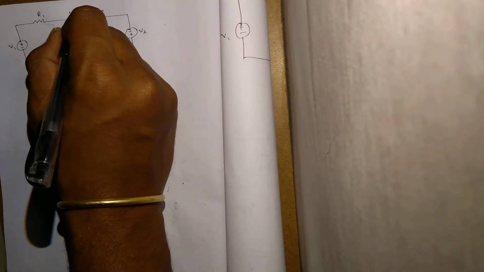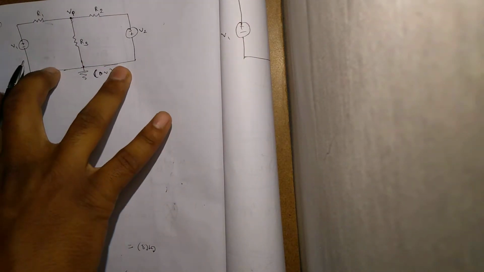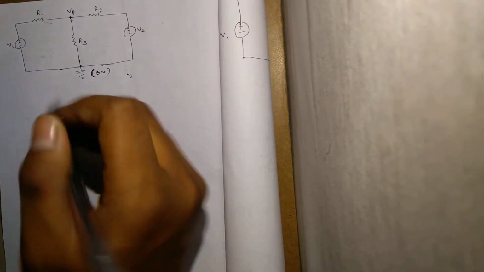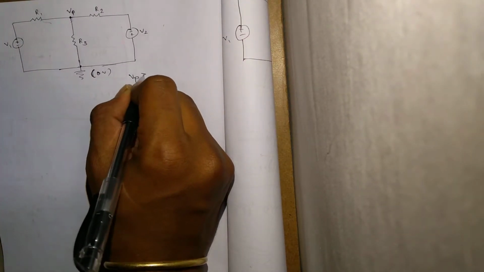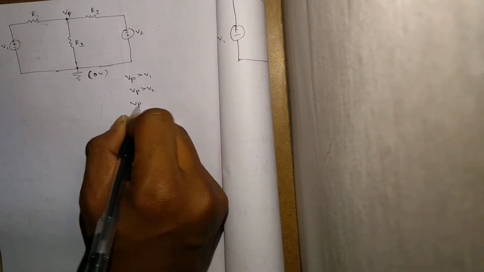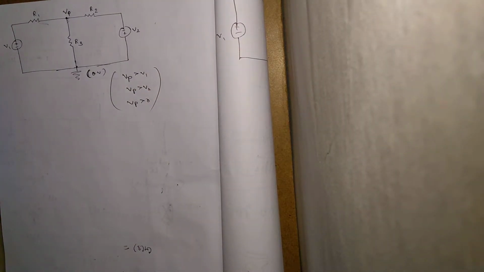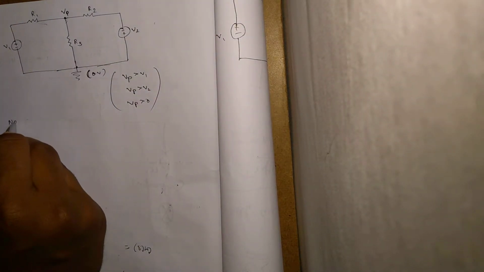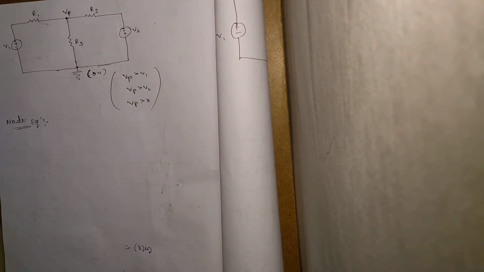Let us assume that VP is greater than any other voltage in this circuit. So what are the voltages in the circuit? One is V2, the other is V1, and the third is 0 volts. So VP is greater than V1, VP is greater than V2, and VP is greater than 0. That is what we are assuming here. Now the node equation is nothing but KCL plus Ohm's law.